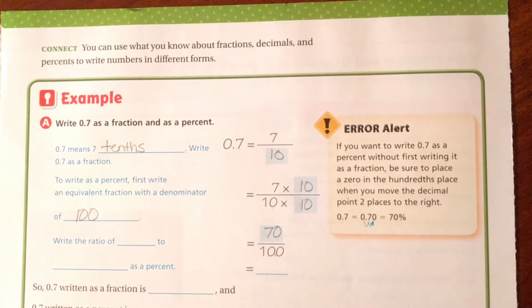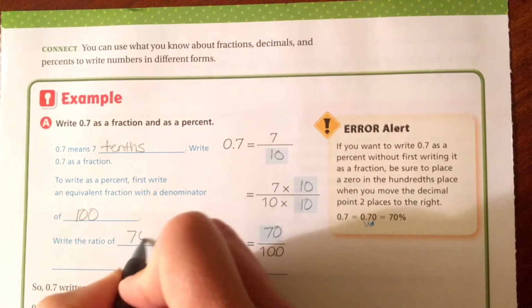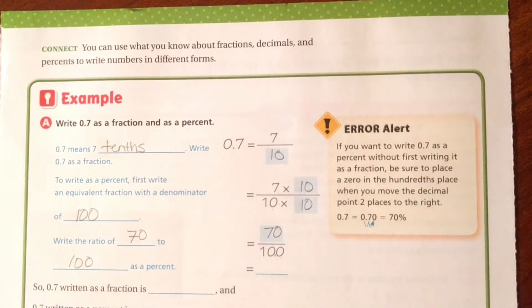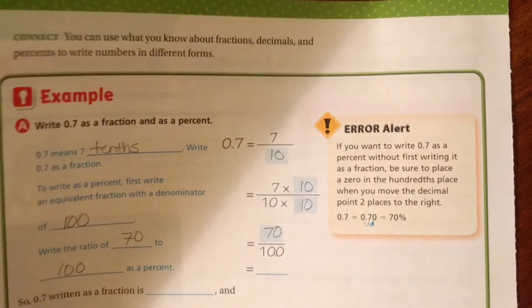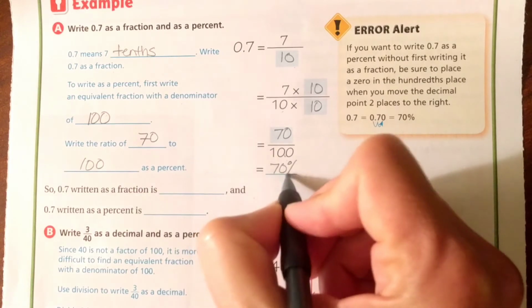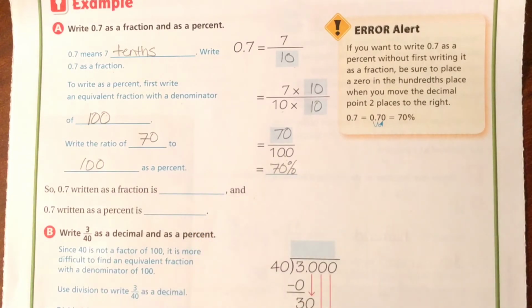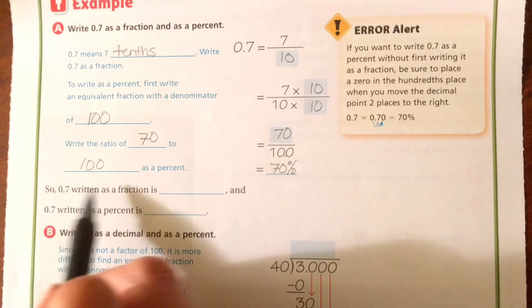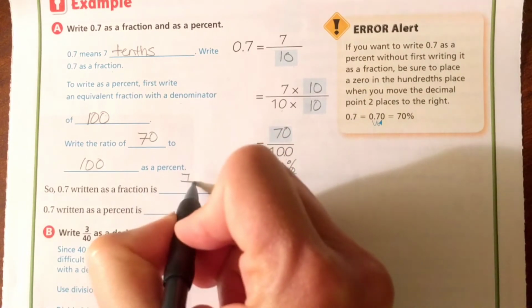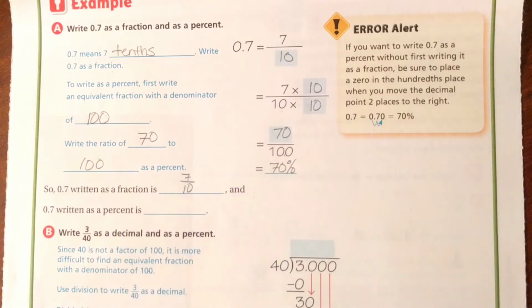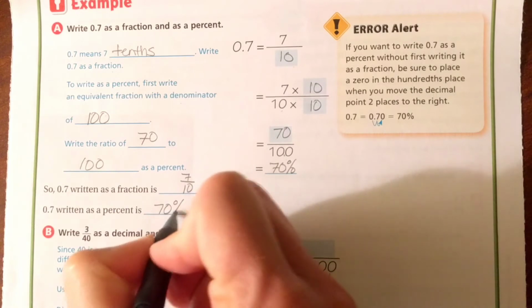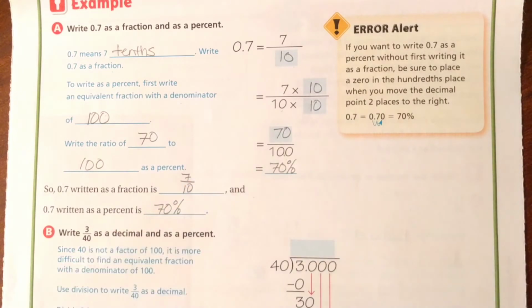So the ratio is 70 to 100. We write that as a percent, 70%. So 0.7 written as a fraction is 7/10, and written as a percent is 70%.